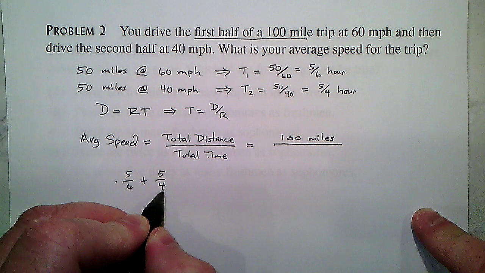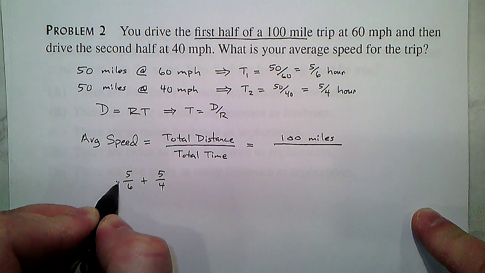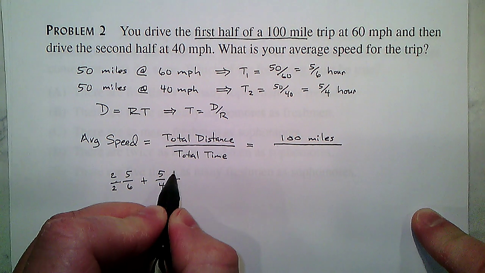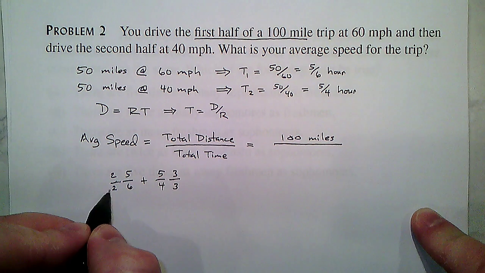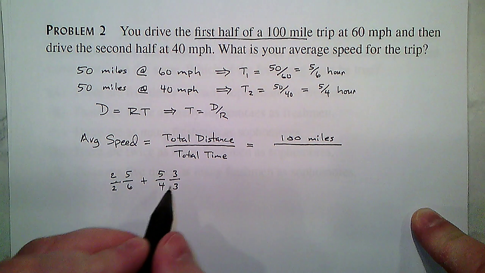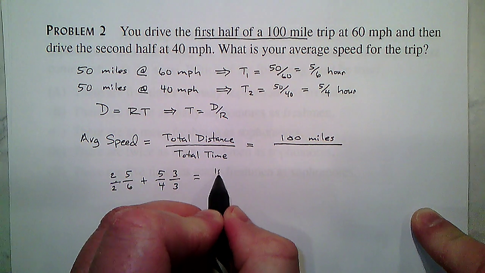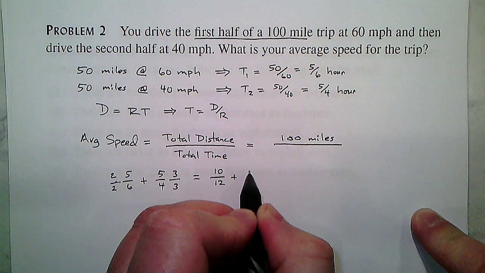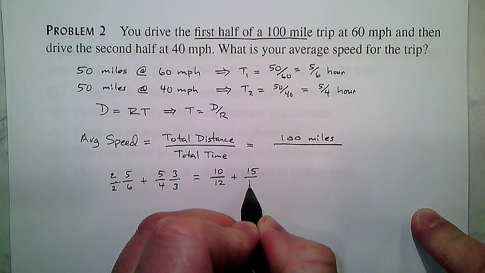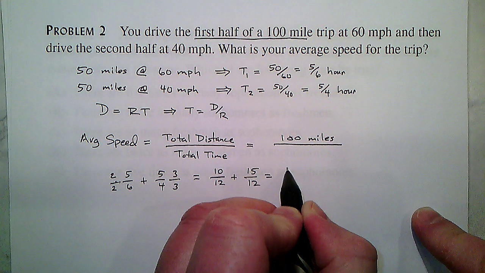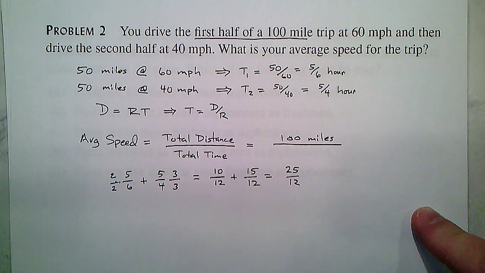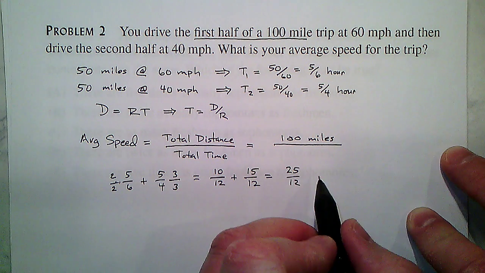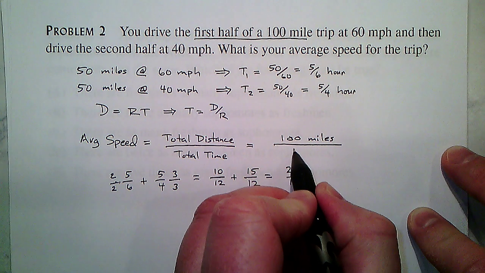Well, that's 12. You could get 12 if you did 2 here and 3 here. So in other words, this guy needs a 2 to make it 12. This one needs a 3. So that's just going to be 10/12 plus 5 times 3 is 15/12. So this is 25/12. Okay, great.